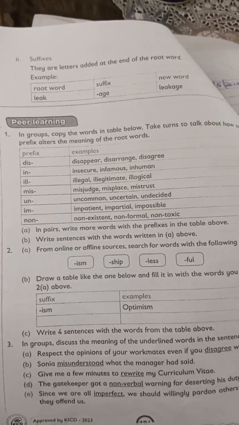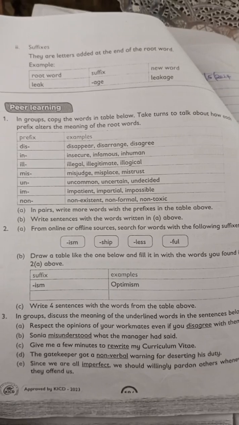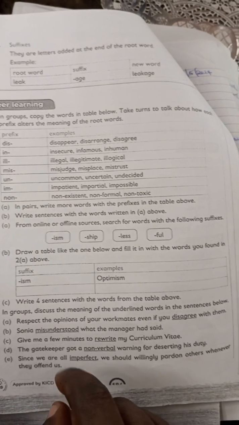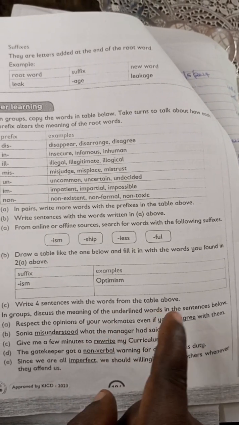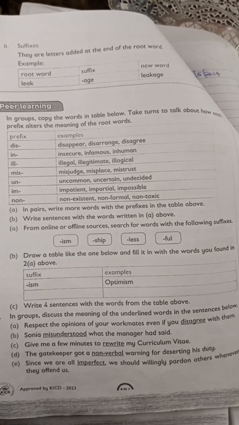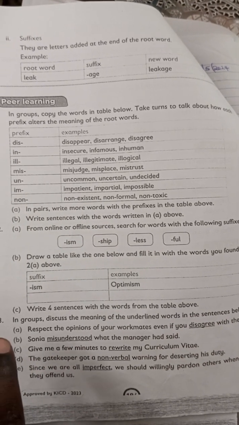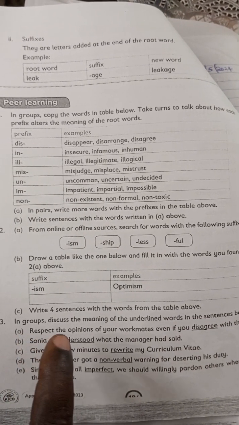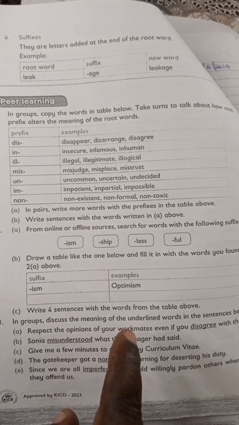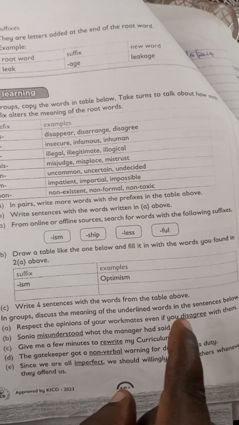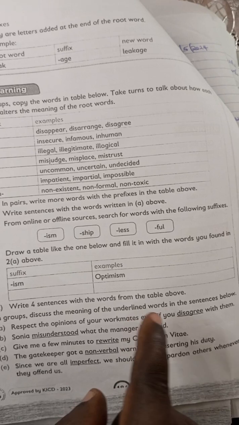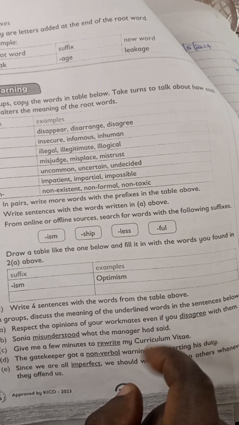And in groups, learners will discuss the meanings of the underlined words in the sentences below. The first sentence is, respect the opinions of your workmates even if you disagree with them. So the word is disagree.